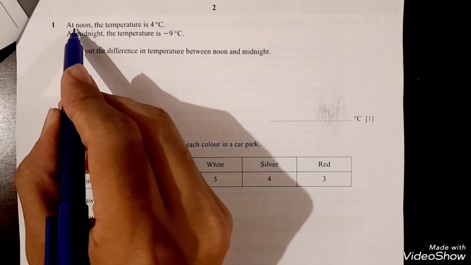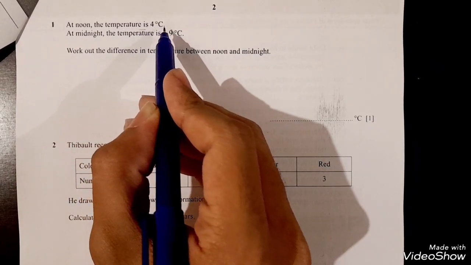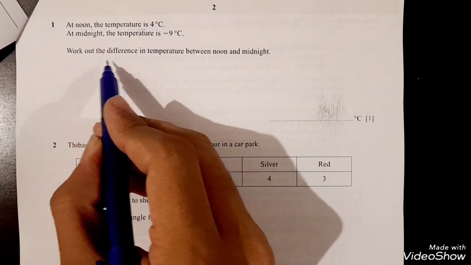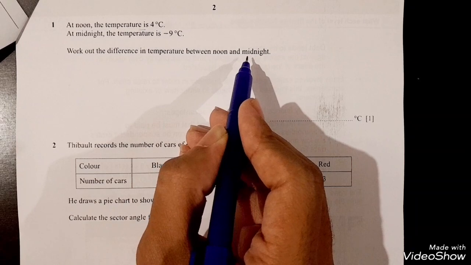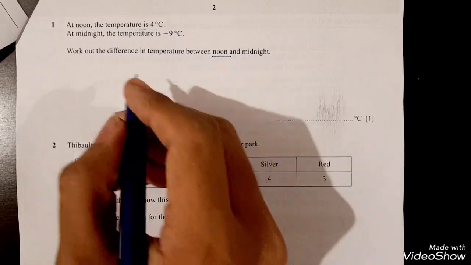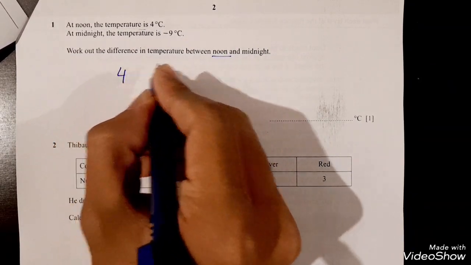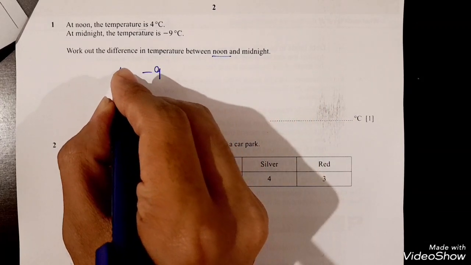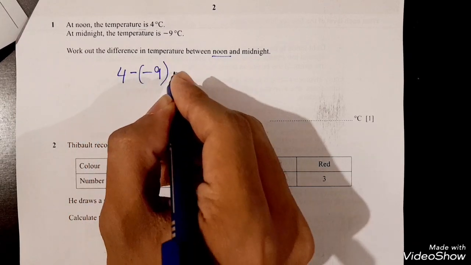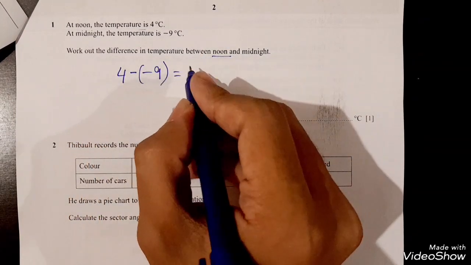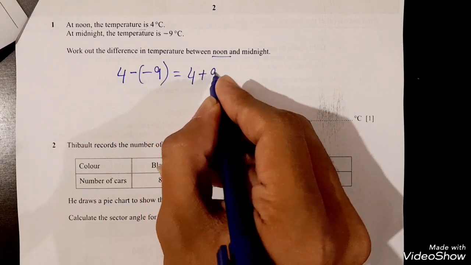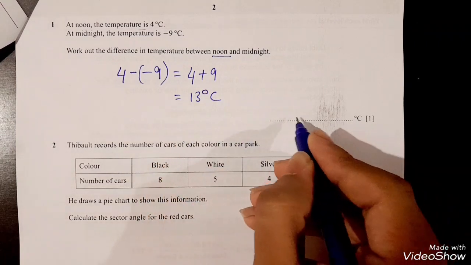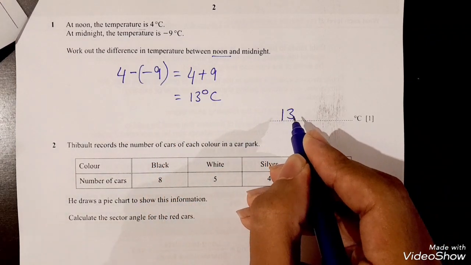Question 1 states at noon the temperature is 4 degrees Celsius. At midnight the temperature is minus 9 degrees Celsius. Work out the difference in temperature between noon and midnight. So the temperature at noon is 4 degrees and the temperature at midnight is minus 9 degrees. So the difference will be 4 minus minus 9, the minus signs cancel out, so 4 plus 9, which will be 13 degrees Celsius. So we'll write 13 degrees Celsius.